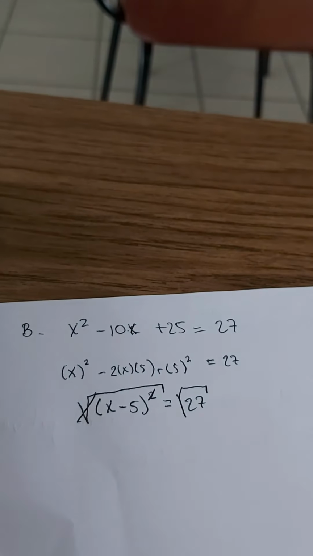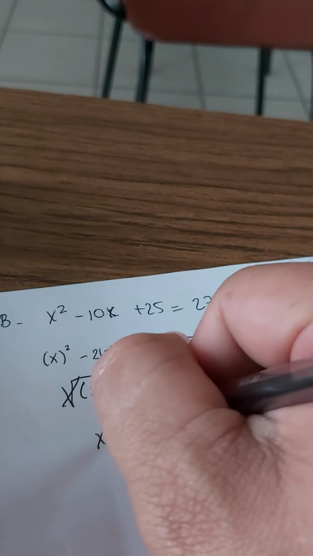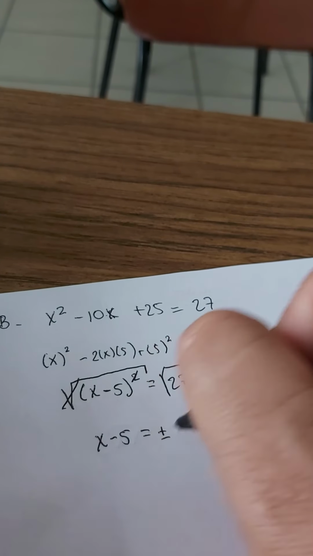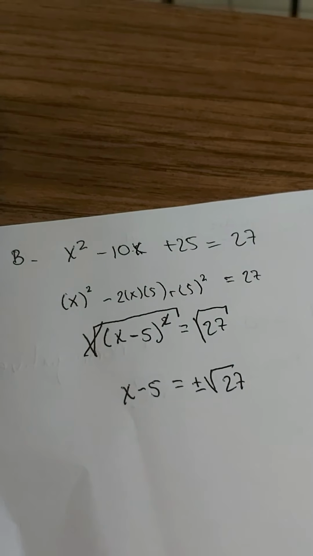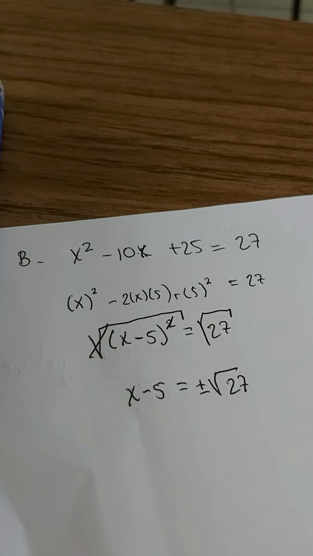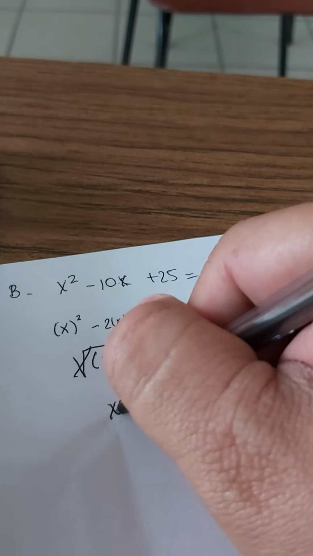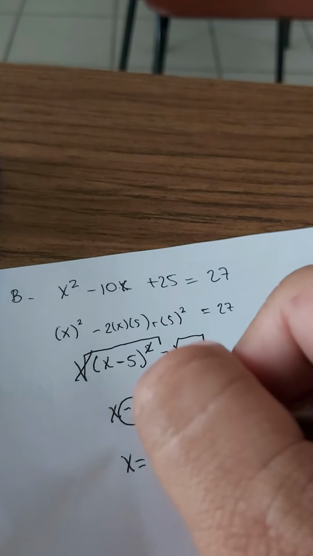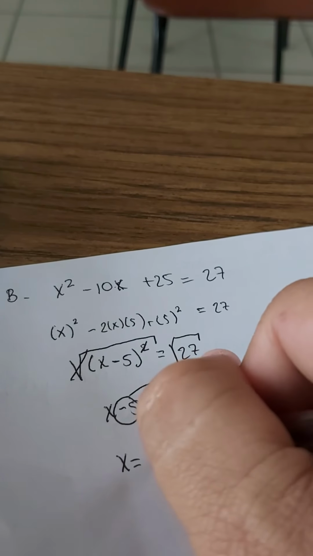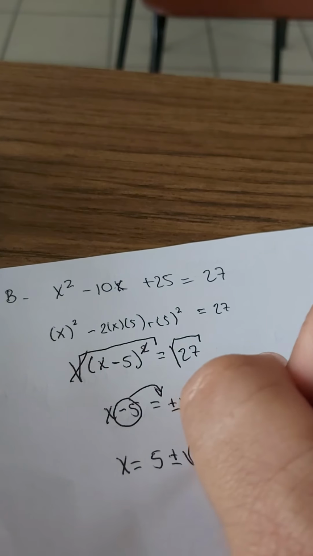We simplify and we get that x minus 5 equals positive negative square root of 27. Okay? Now, we leave x by itself. So we get that x equals 5 plus minus square root of 27.